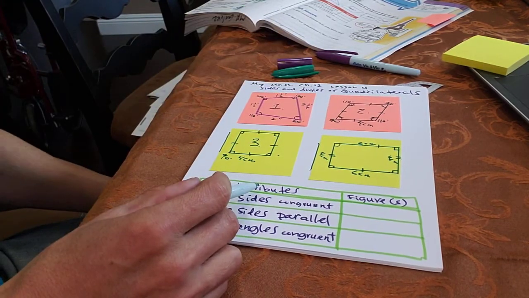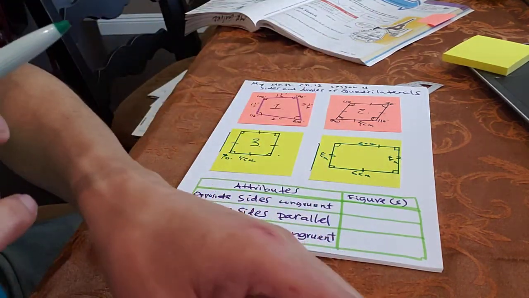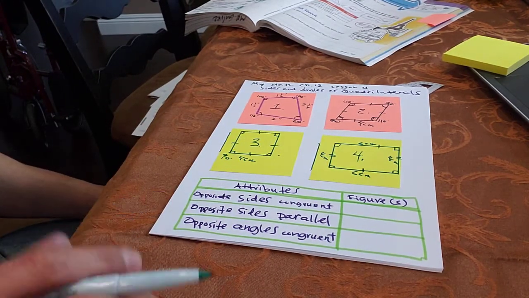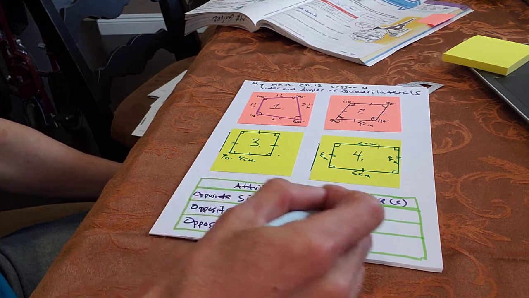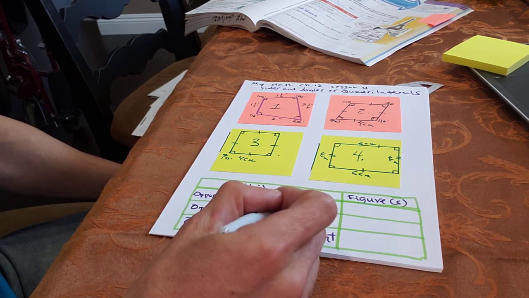Now, in lesson 4, we're going to come across a table that looks like this. It's going to ask you for the attributes of different sides and angles of these 4 figures. Here's our 4th figure, figure 4. Okay, so begin with this row right here. Opposite. How many have opposite sides that are congruent?